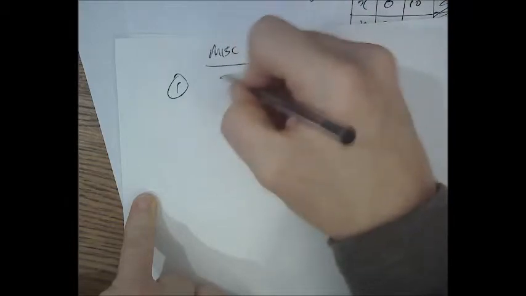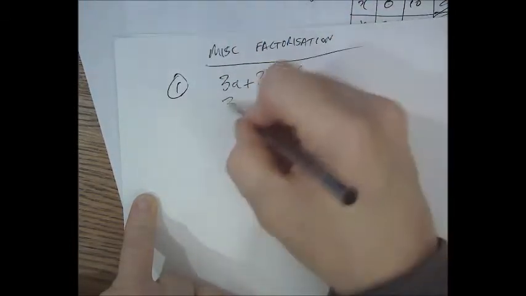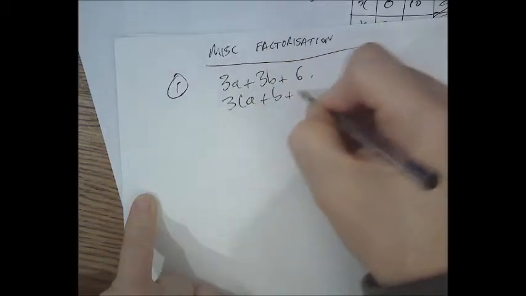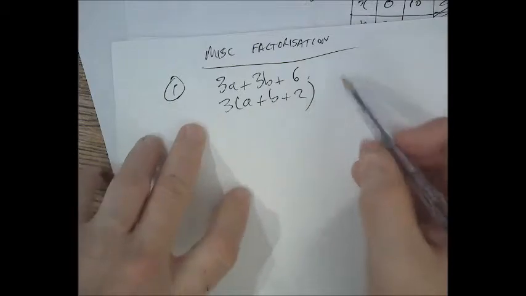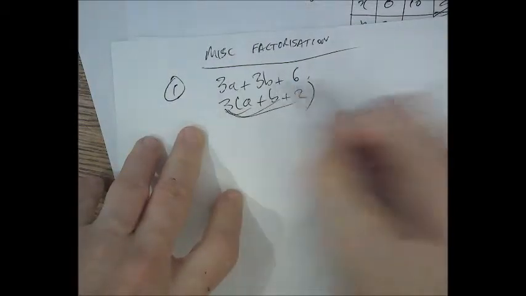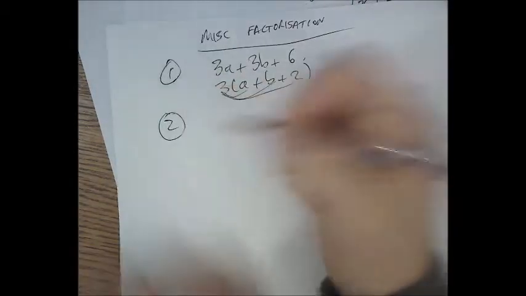Common factor. So 3a plus 3b plus 6. It's a common factor of 3 there. Remember, whenever you perform factorization, you're basically making up an expansion question. Just check that it really does give what you started with. Common factor is the first one.